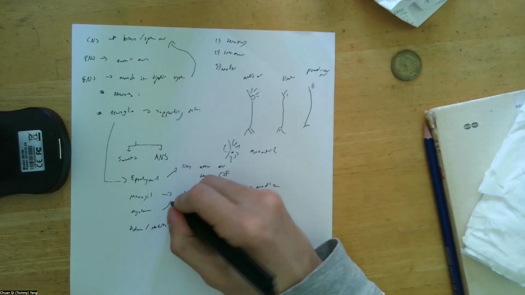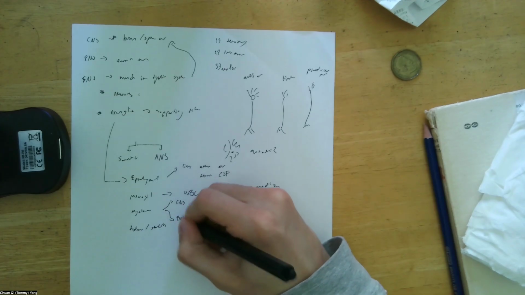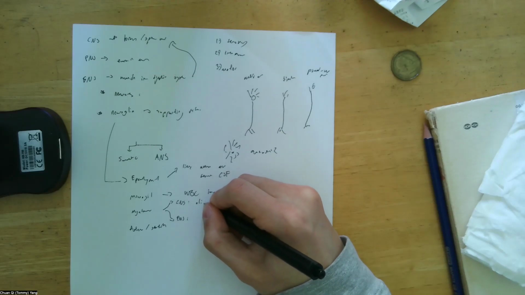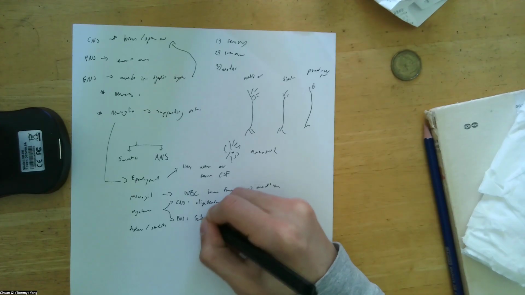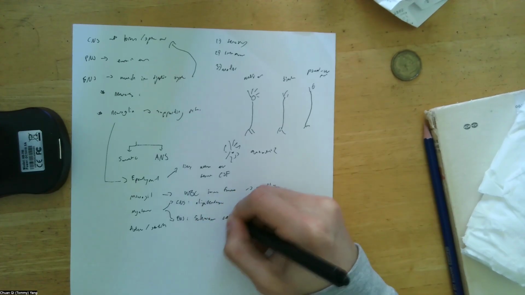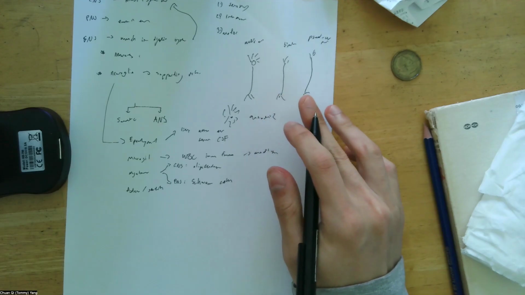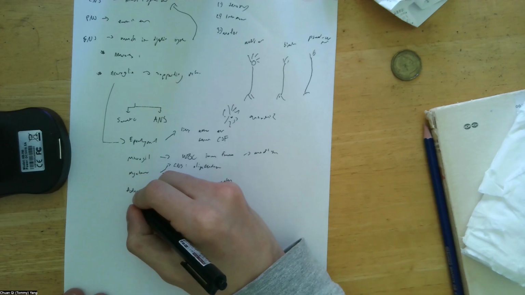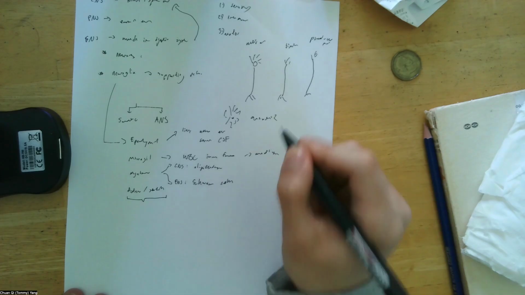Myelinating cells produce myelin in both the CNS and the PNS. In the CNS, they are called oligodendrocytes, whereas in the PNS, they are called Schwann cells. And myelin allows for efficient and rapid signal transfer. Astrocytes and satellite cells have diverse functions.